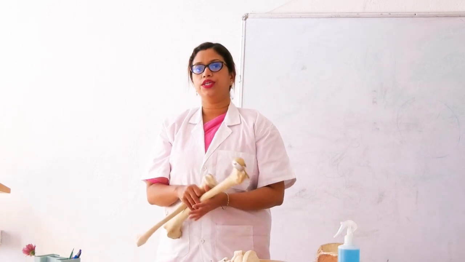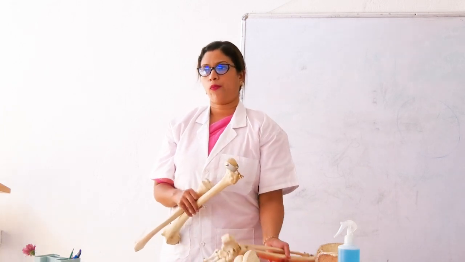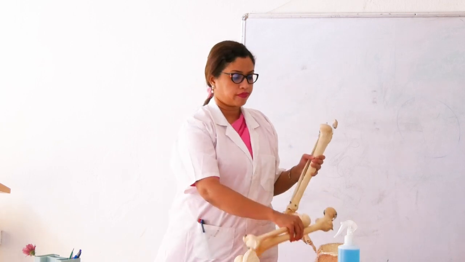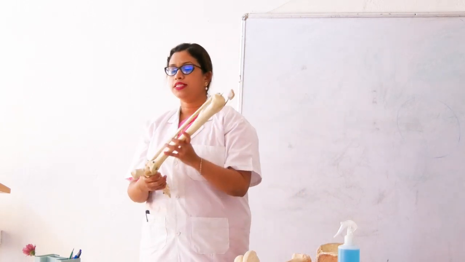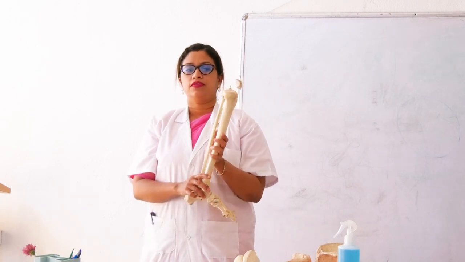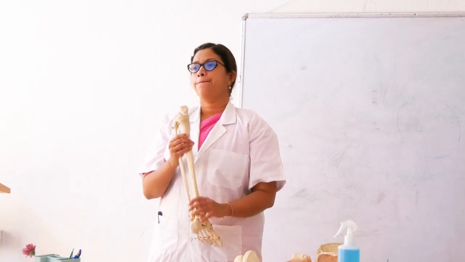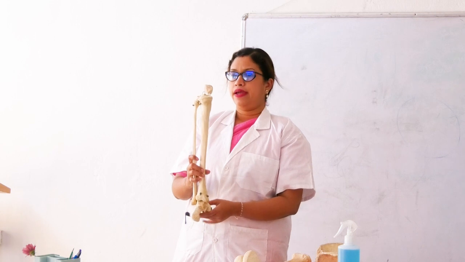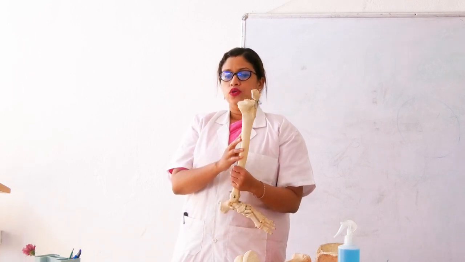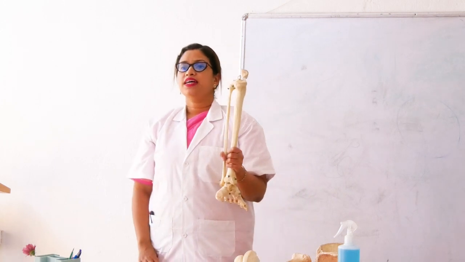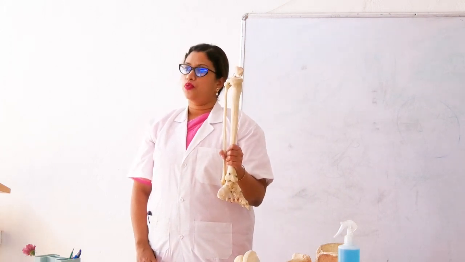So origin of soleus we will take. Origin of soleus is a little bit larger.